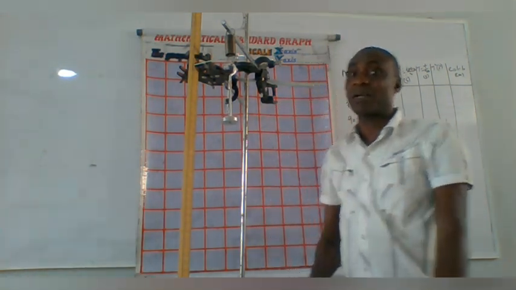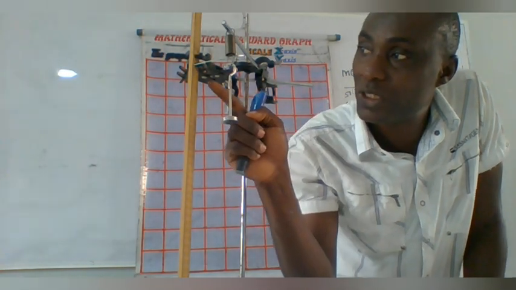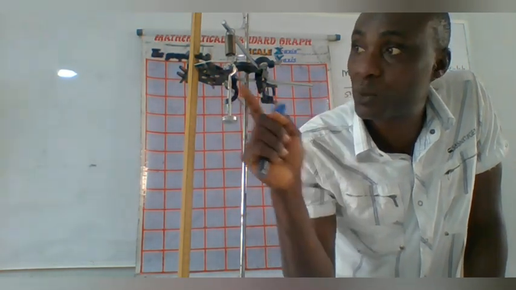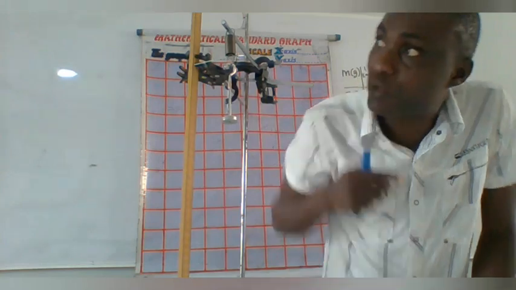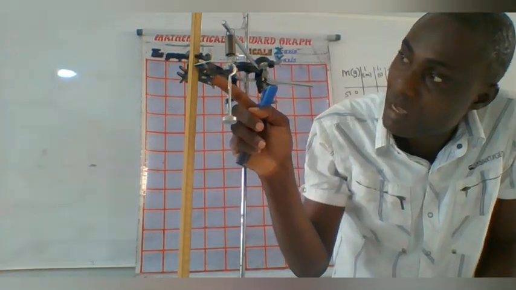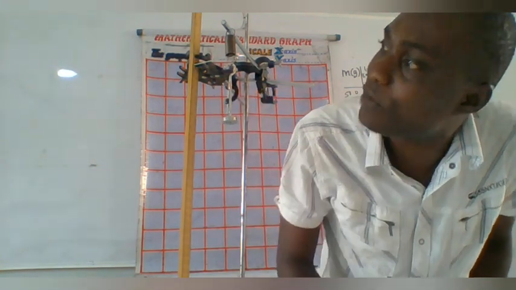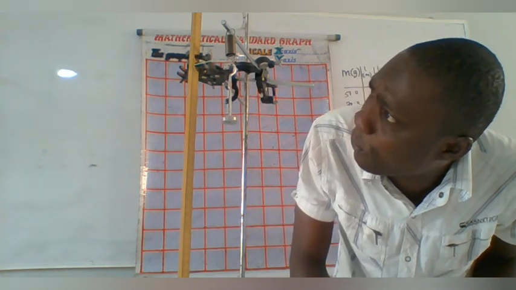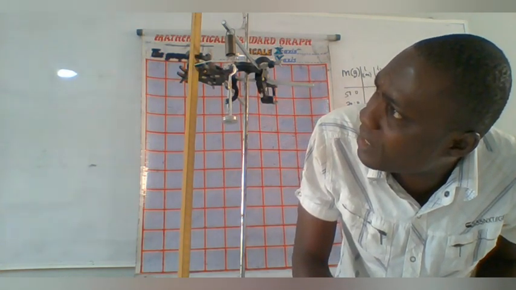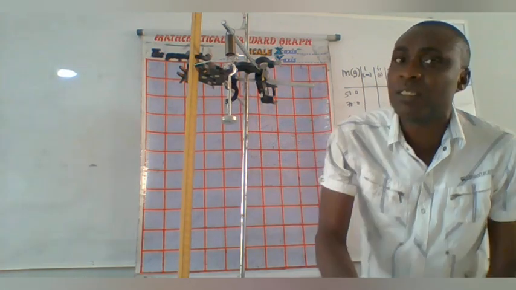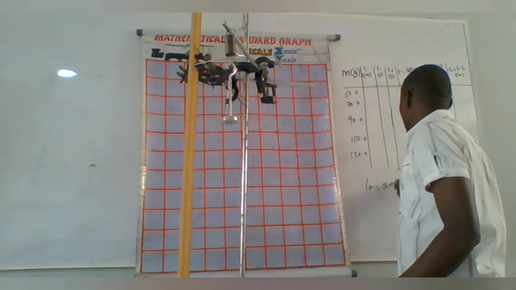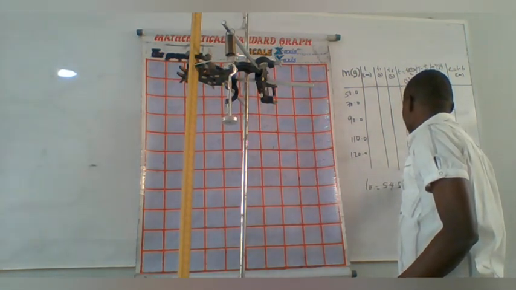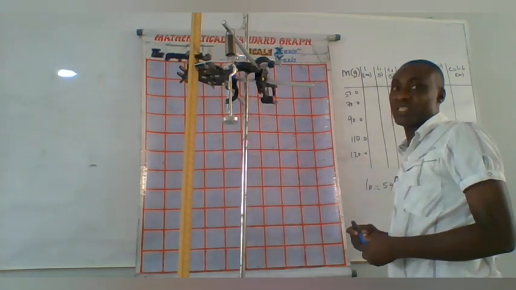Now in the experiment we have to mark L0. This is my pointer here. You may not be able to see it clearly, but I can read it off here. I'm reading it downward this way. So my L0 is 54.8 centimeters. So I've noted that.